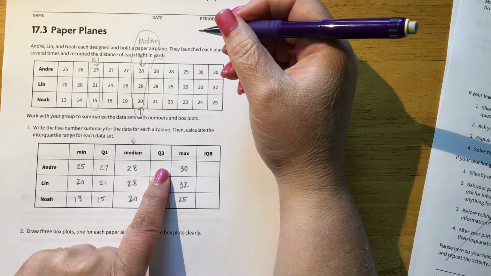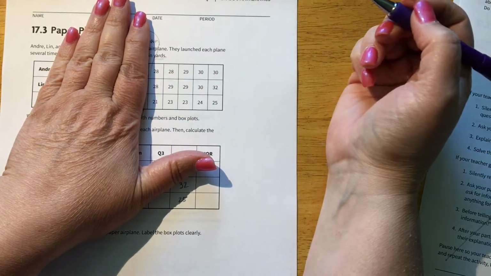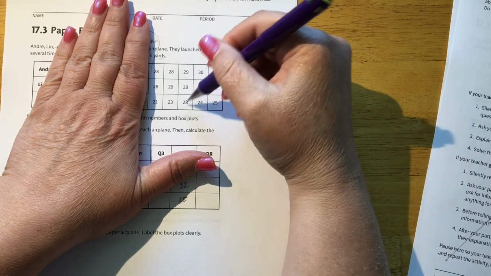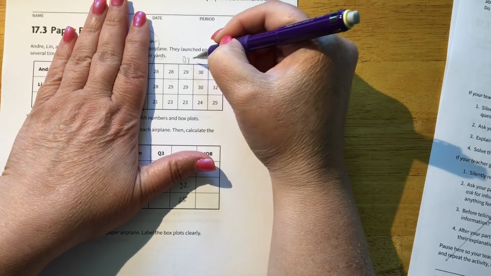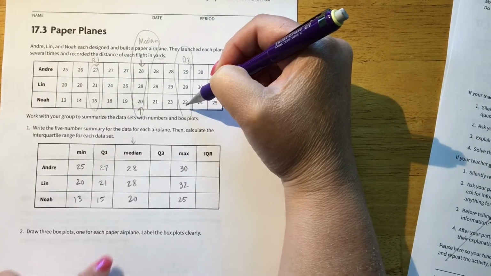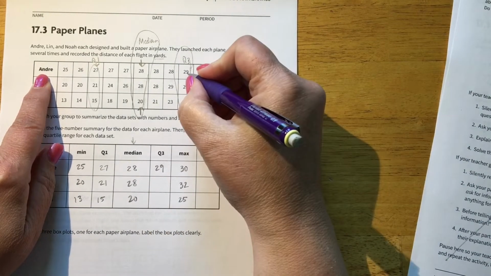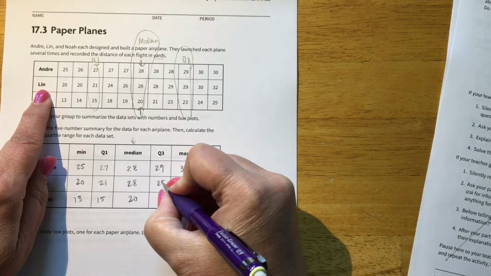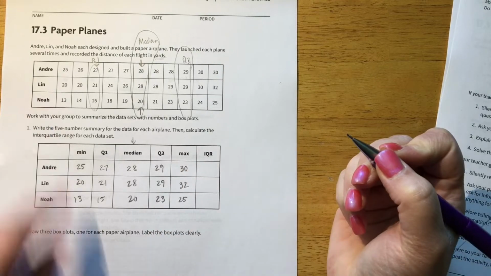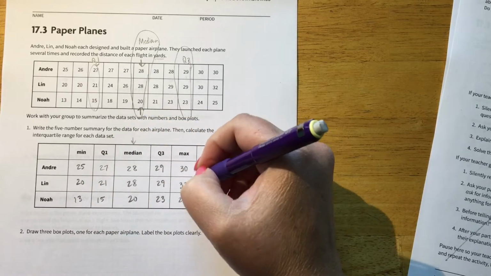Now we need to do the same thing for the third quartiles over here. So once again, we're only going to look at the right-hand side of the data. But once again, of course, we have 1, 2, 3, 4, 5 data values. So there is a middle value. So here's Q3 right here. Oh, my circles are sloppy today. So there's our 3 Q3s. Let's put them in here. Andre's is 29. Lynn's is 29. And Noah's is 23. Awesome. So now that we have these all filled out, there's our big 5 for all 3 airplanes.